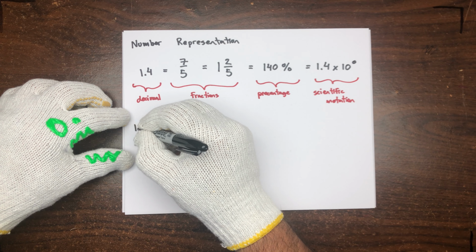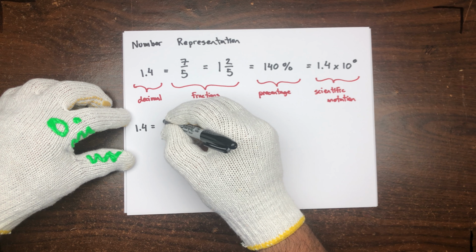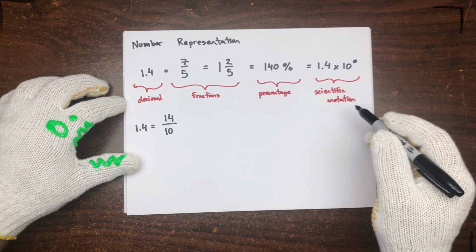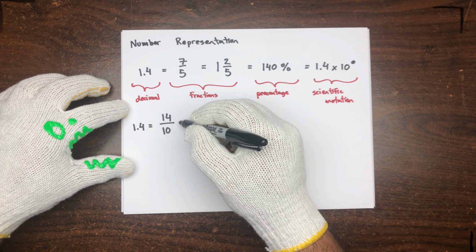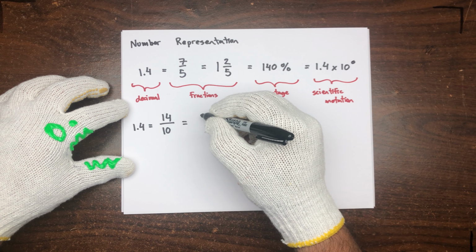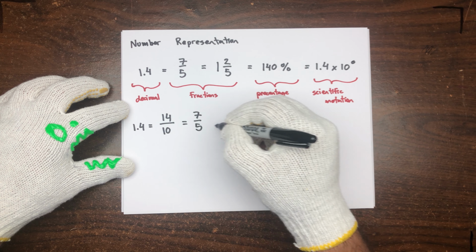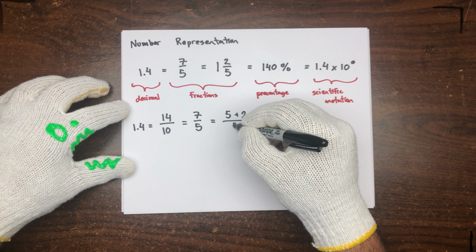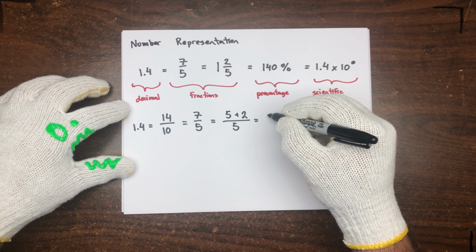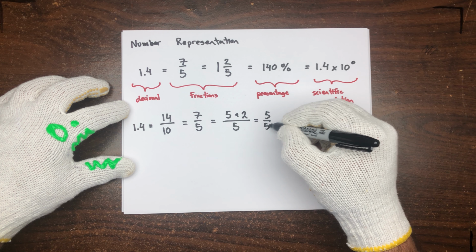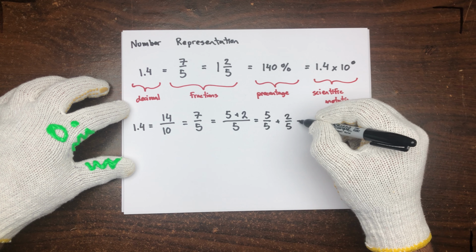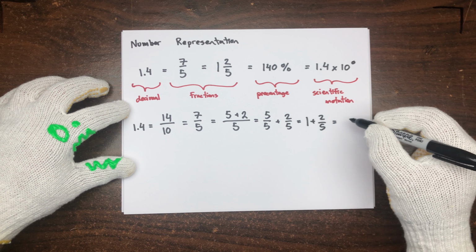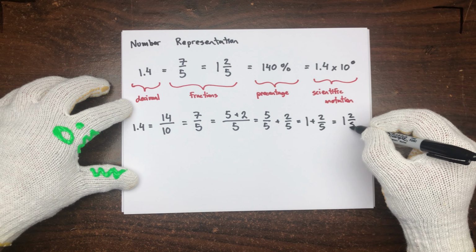This one is a terminating decimal, so I can write this as 14 divided by 10. Right? Let's multiply it by 10 and divide by 14. So there's my fraction. And then I can reduce this fraction down. We'll learn about all this stuff later. 7/5 can be written as 5/5 plus 2/5, which can be written as 1 plus 2/5, and if you have that plus sign there, it can be written as 1 2/5.